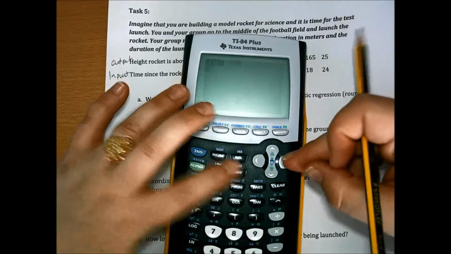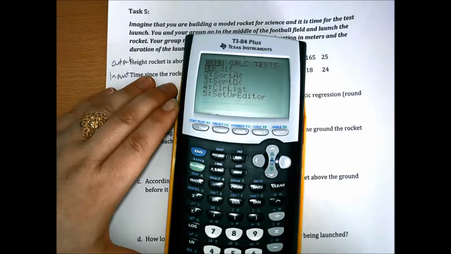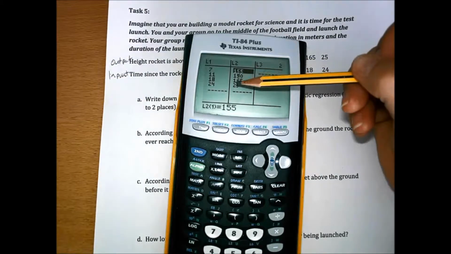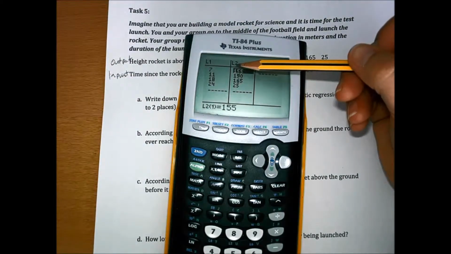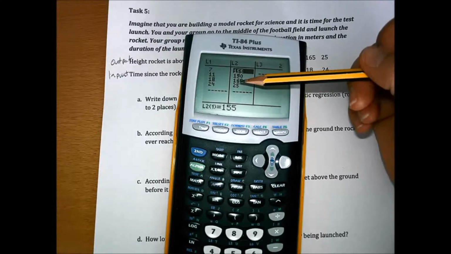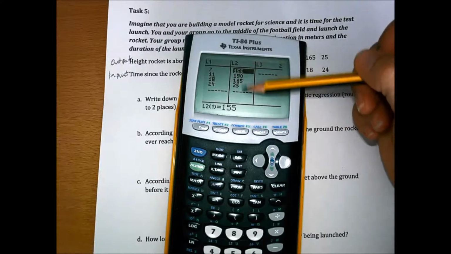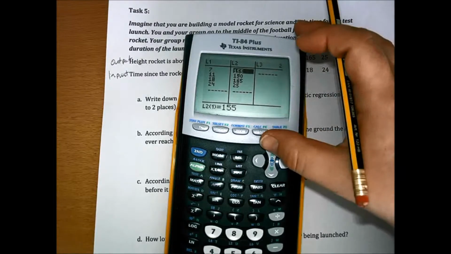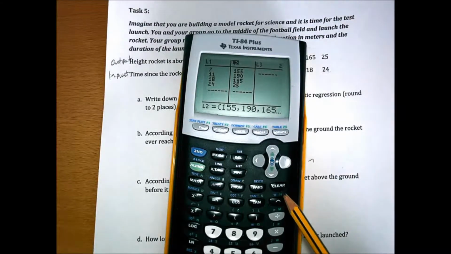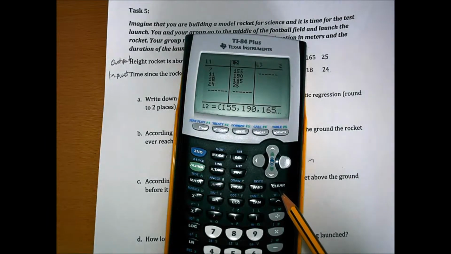Then you want to go to stat, and go to edit. In this case I'm not going to do this step because I don't want to clear all this information, since I already put it in for the problem in class. But if you have information from other classes, you would have to highlight the list and then hit clear. Do not hit delete. If you hit delete, then you're going to delete the entire list, and that's a very frustrating process to try to get the list back.